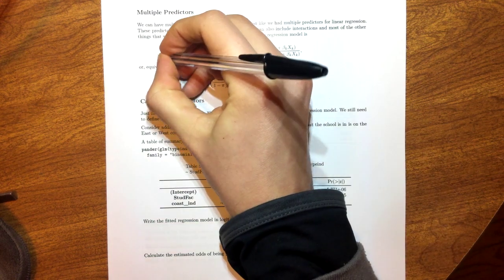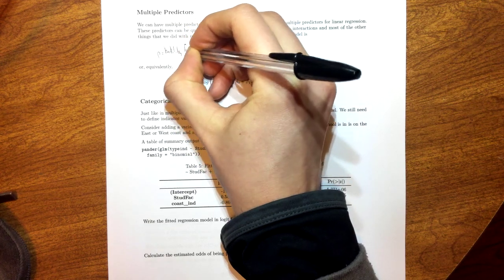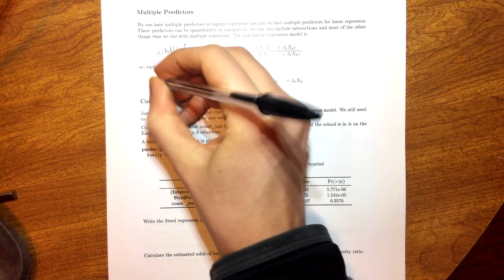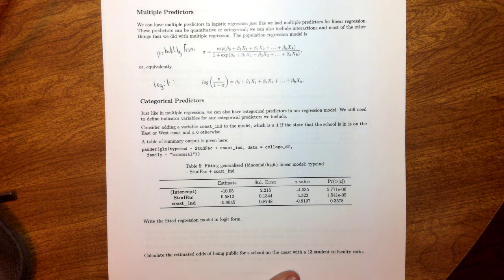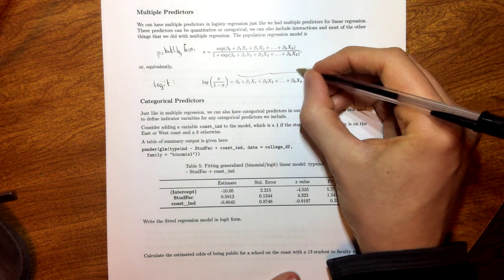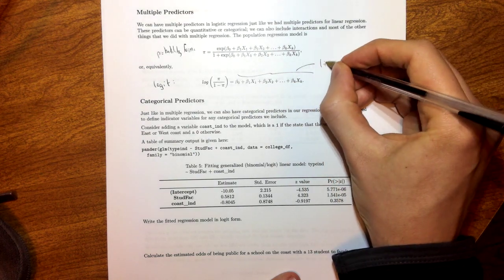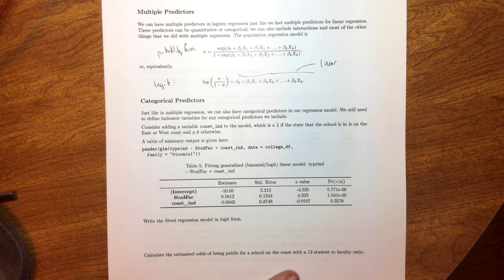And so again, you could write it in the probability form, or you could write it in the logit or the log odds form. Remember, if you're writing in the log odds or logit form, then it's linear on that scale. We'll see an example of using multiple predictors in the accompanying handout.